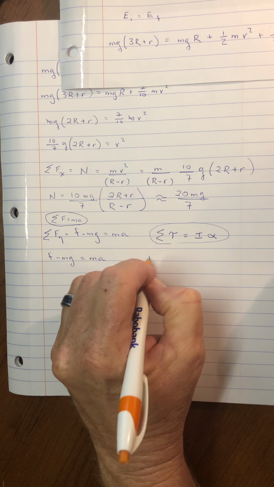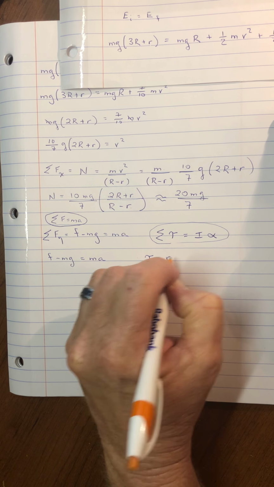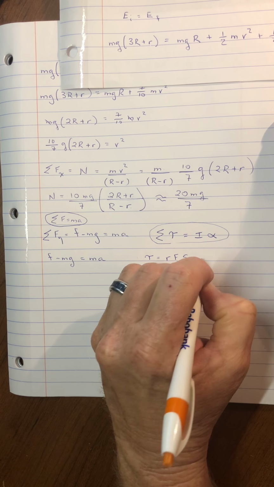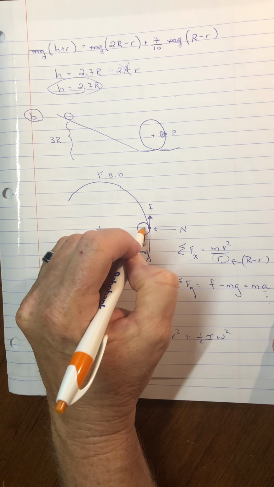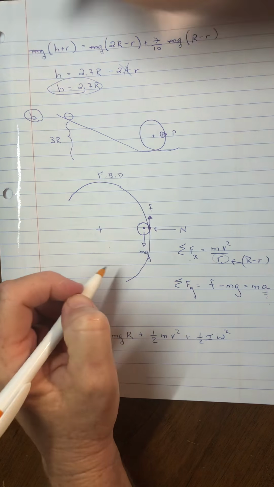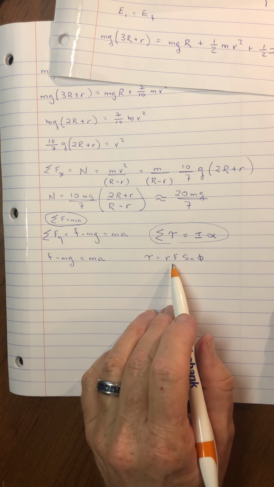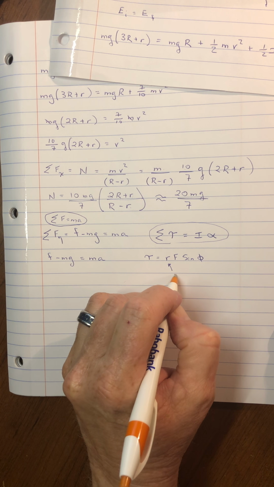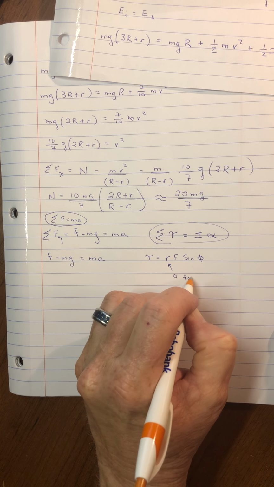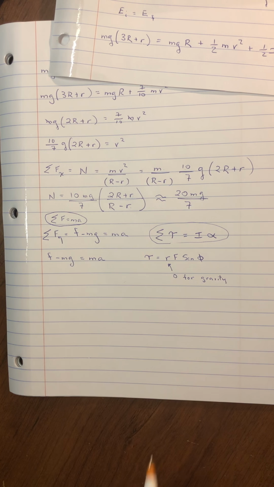And so the torque is the radius times the force times the sine of the angle between them. And if you come back here to this free body diagram, you'll see, for example, the force of gravity goes right through the center of mass. So the torque for that one would be 0 because R would be 0, at least for the gravitational force.